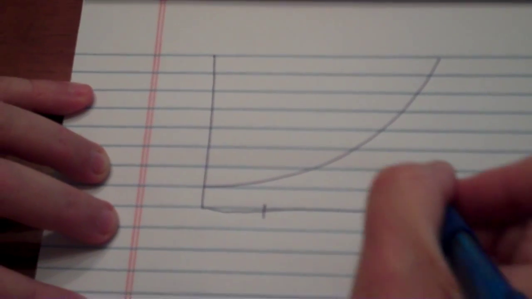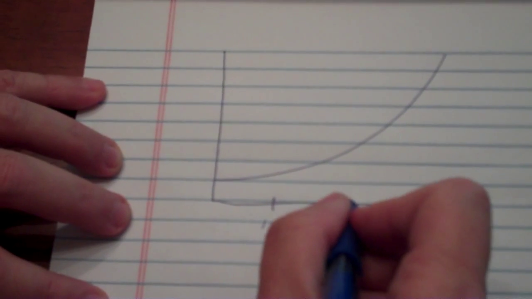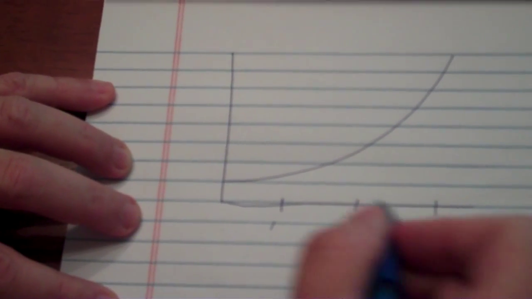You can choose any delta x you want. And again, here's my graph. And I wanted to find the area between 1 and 5. In order to do that, I first went by 2's. I went from 1 to 3 and 3 to 5, and I got a better answer.